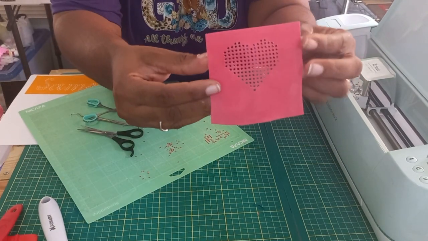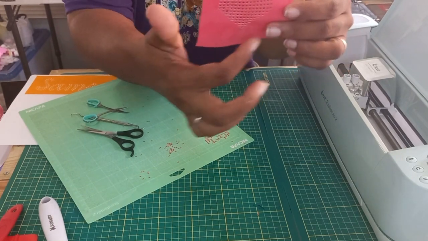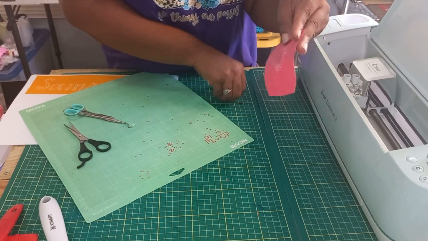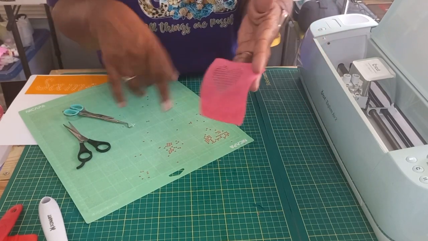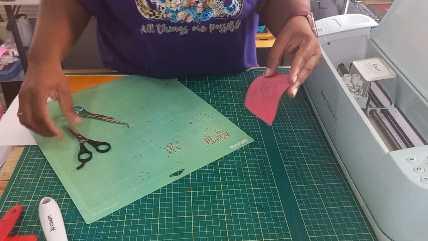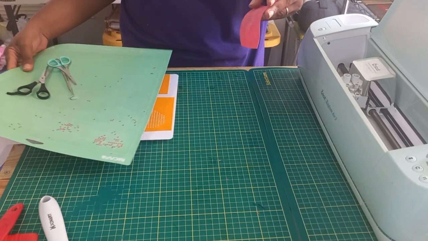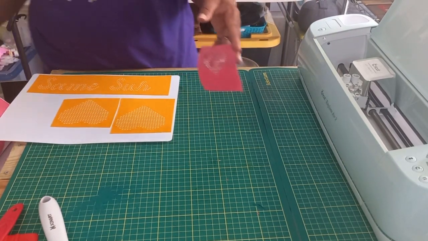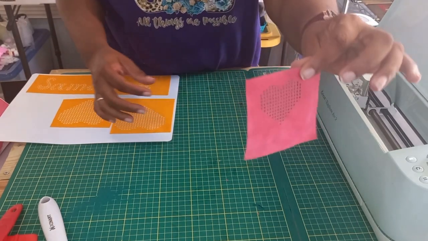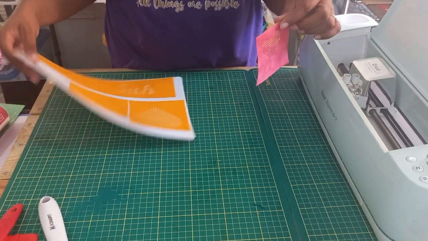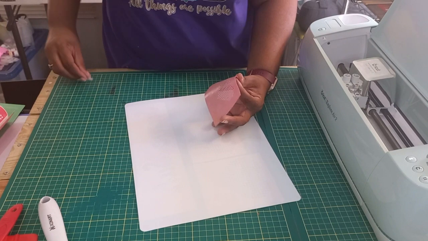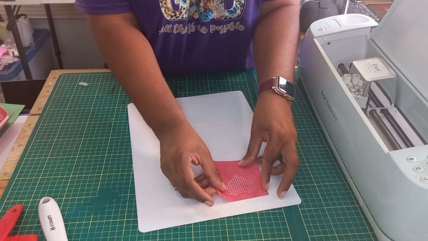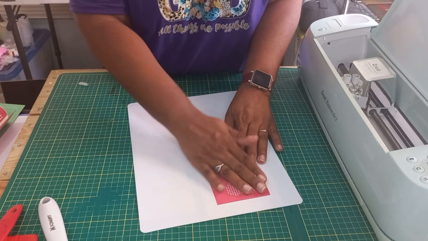All right, so here's my heart. I have one or two of them in there that did not cut all the way around. Possibly I didn't have it quite flat. Maybe I had a bubble underneath it, so it didn't cut all the way around. So I just removed that. Most of them are fine. So we're going to see if we sized it properly, and we're going to just go ahead and add our SS6 rhinestones.